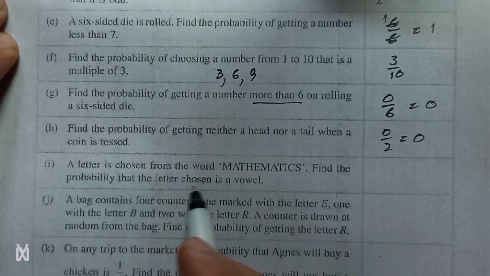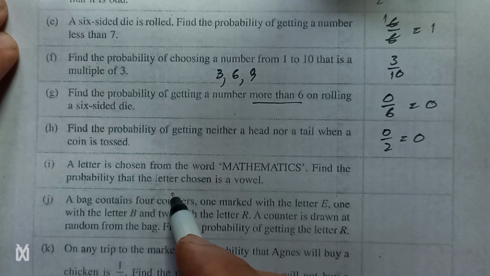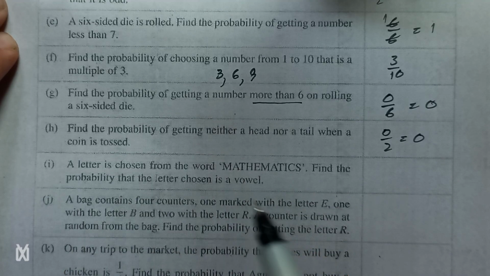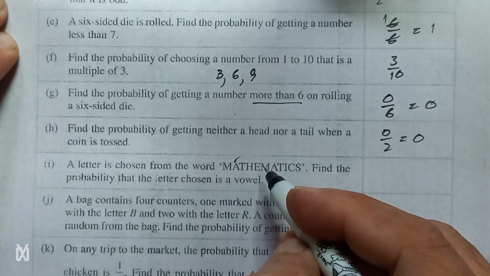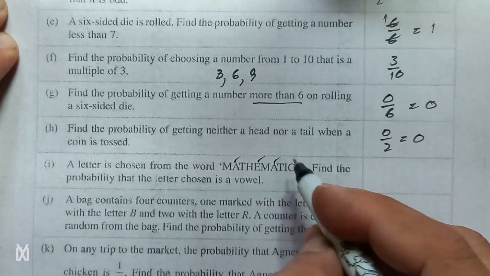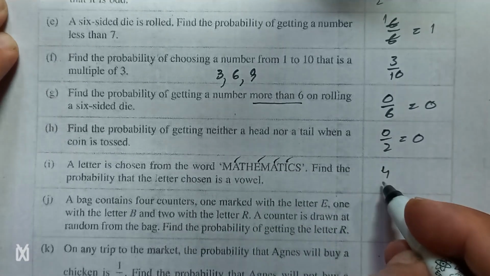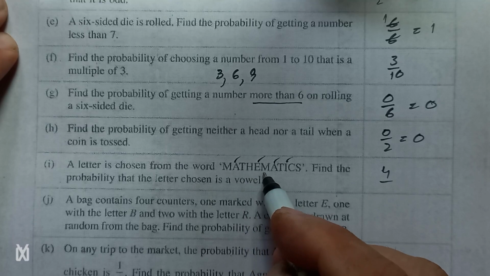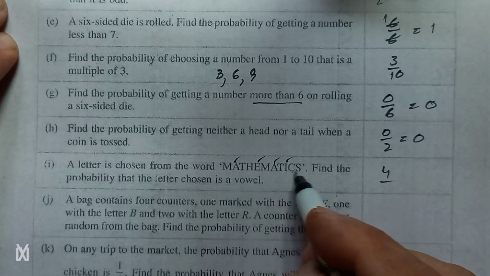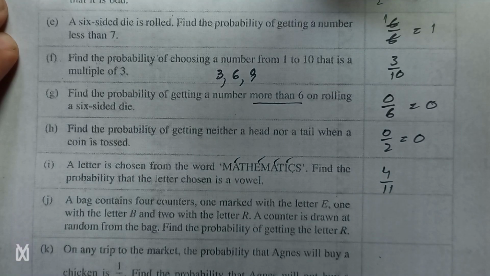A letter is chosen from the word mathematics. Find the probability that the letter chosen is a vowel. So vowels, you know, are A, E, I, O, U. So favorable outcomes are A, E, A, I. So 4 favorable outcomes are there. And 1, 2, 3, 4, 5, 6, 7, 8, 9, 10, 11 total outcomes. So this is the answer.